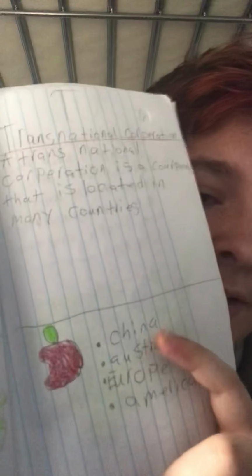T is for transnational corporation. A transnational corporation is a corporation that is located over multiple different countries. This can be either sold over different countries or, if it's made in China and sold in the United States, it's a transnational corporation because it does business in both countries. So for my little diagram, I have a list of what countries Apple would locate in: China, Australia, Europe, America, etc.